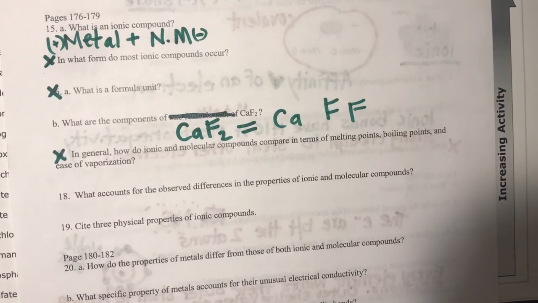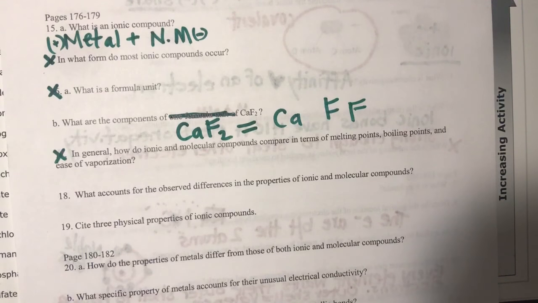Okay, I'm going to stop there, and you guys can grab a textbook and help each other out for the rest.